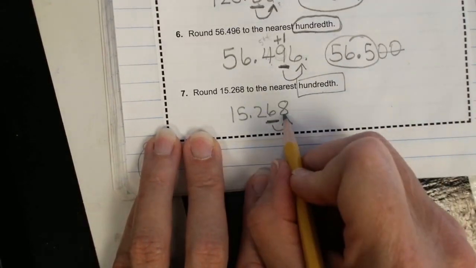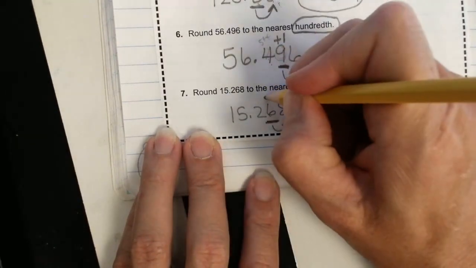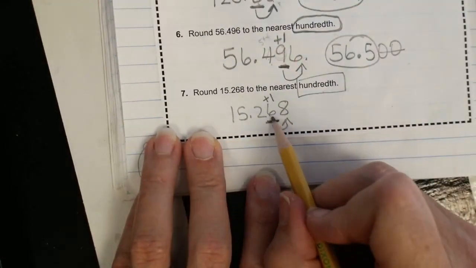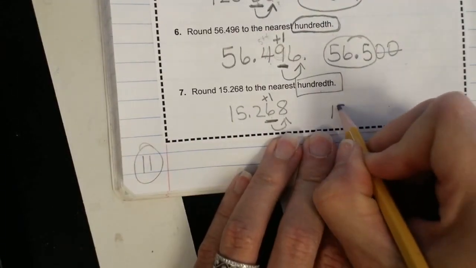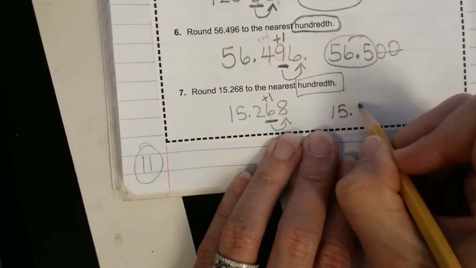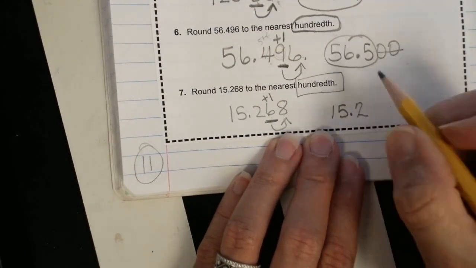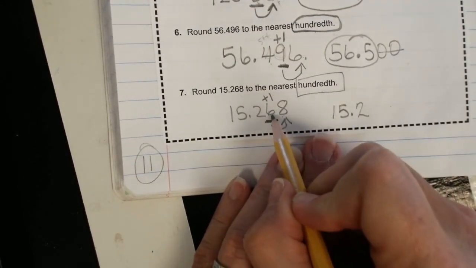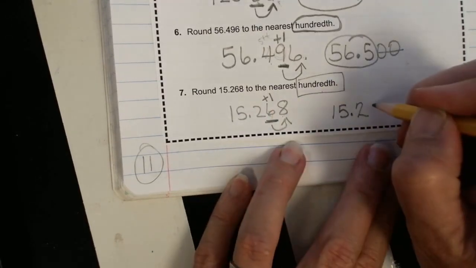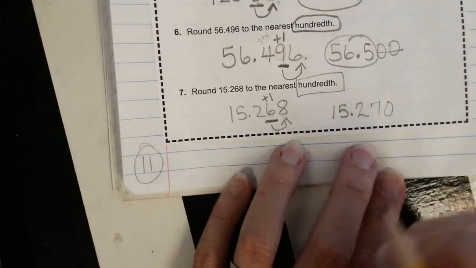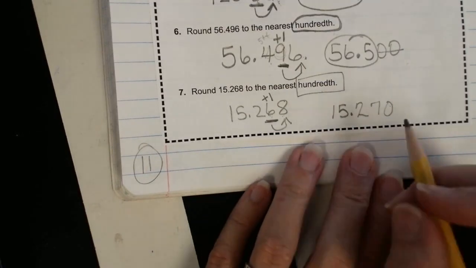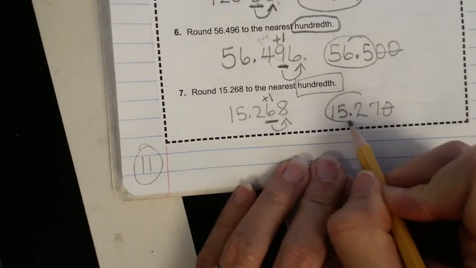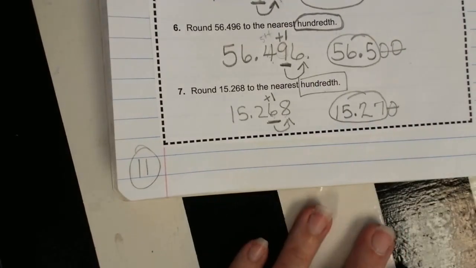I see 8. 8 is 5 or more, so we're going to add 1 more to this 6. So when we come over here and write it, we're going to write 1, 5, and 2. And then the change we're going to make this time is add 1 more to that 6. So 6 plus 1 will give me 7, and then that'll be our 0 where that 8 is. And then we're going to check rounding in the hundredths place. So we're just going to drop that 0 off, and that is our final answer, 15 and 27 hundredths.